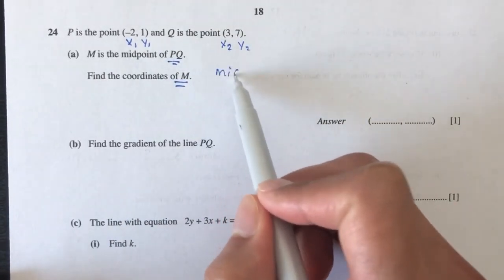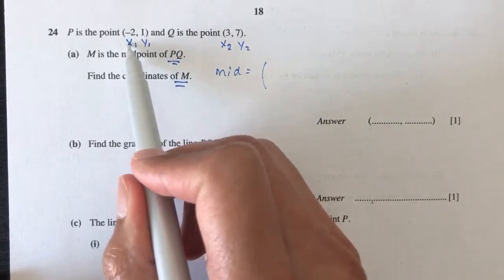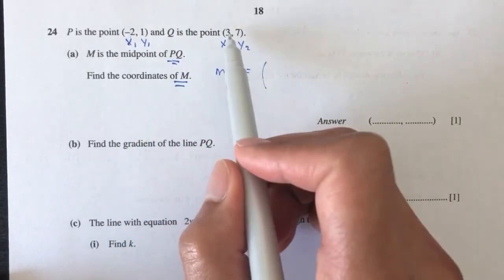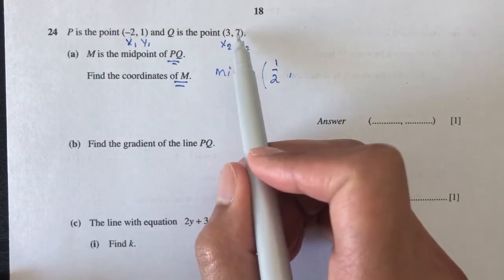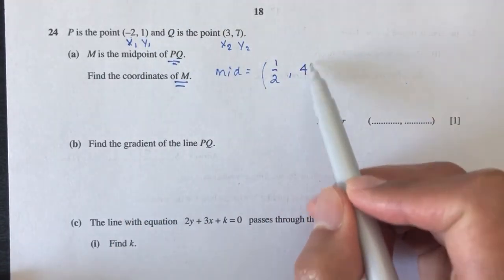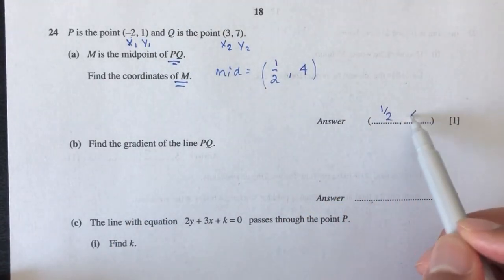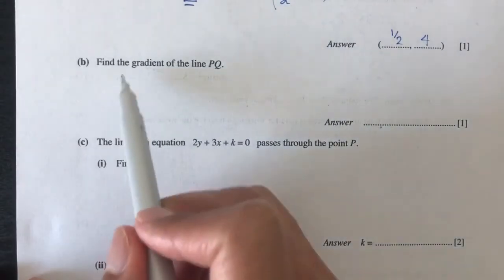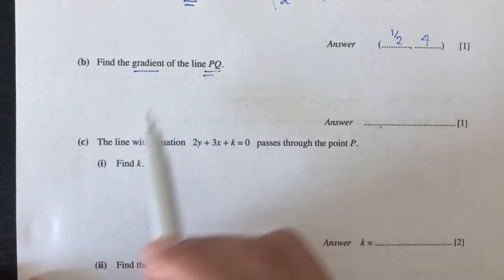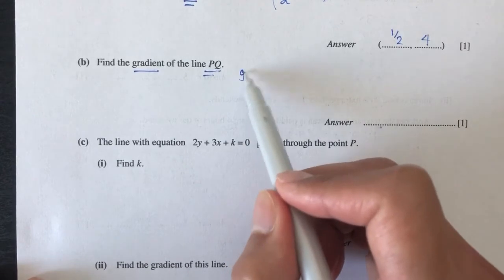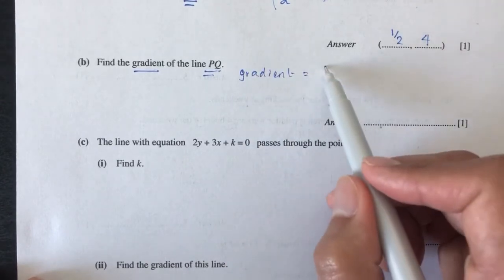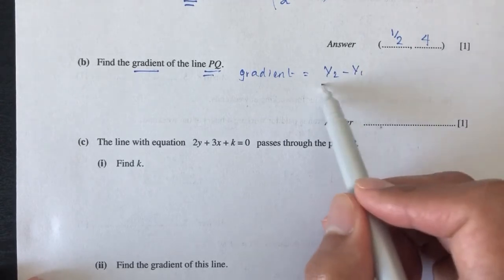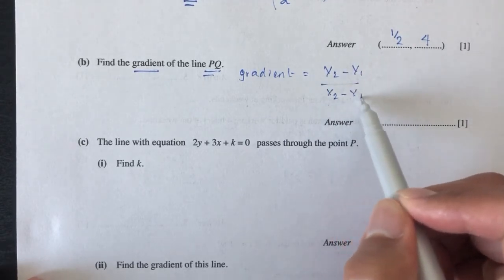So the midpoint is equal to x1 plus x2. So minus 2 plus 3 become 1, divided by 2. 1 plus 7, 8 divided by 2 will be 4. Your answer is half and 4. Part B, find the gradient of the line PQ. So we have to use a formula again. Gradient will be equal to y2 minus y1 divided by x2 minus x1.